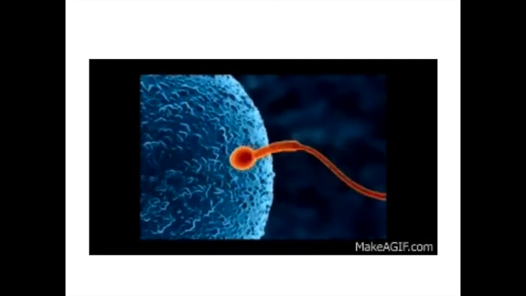This separation, mitosis, is unique to germ cells, which are the sperm cells and egg cells of a human. After it becomes a sperm or an egg cell, it then unites.